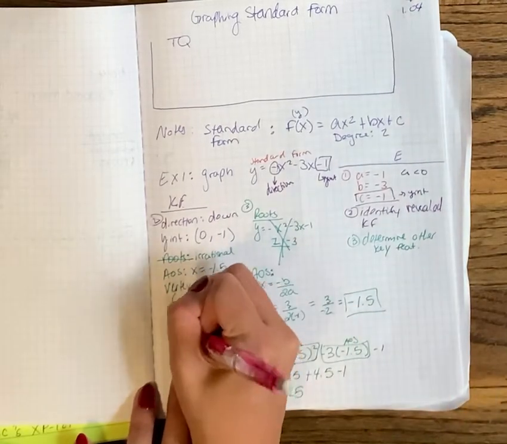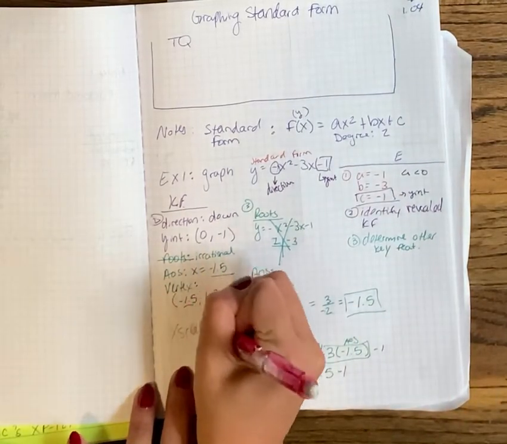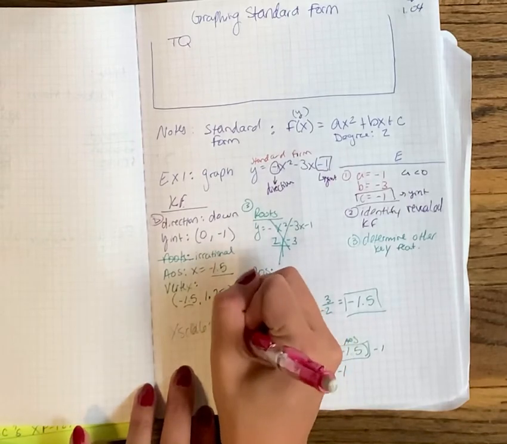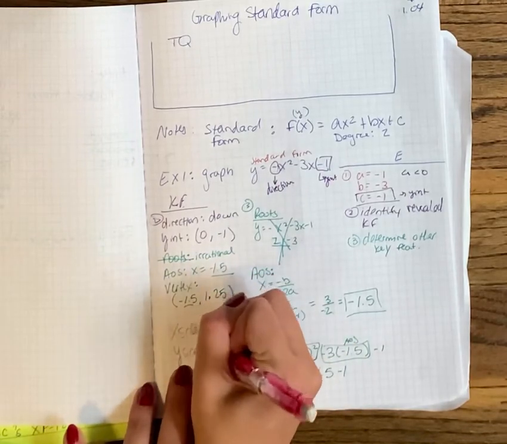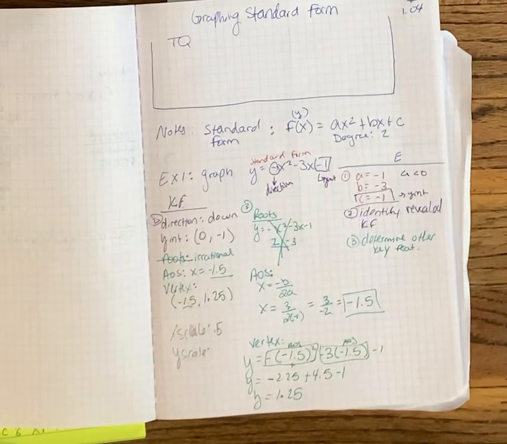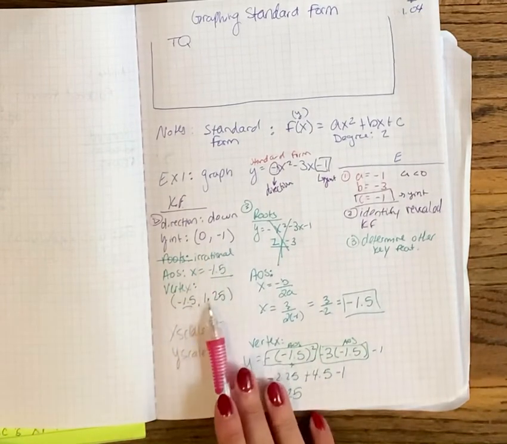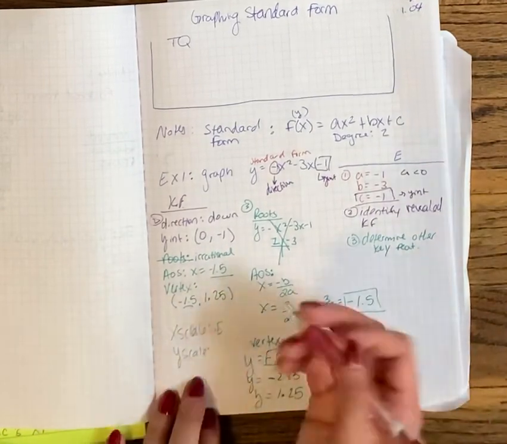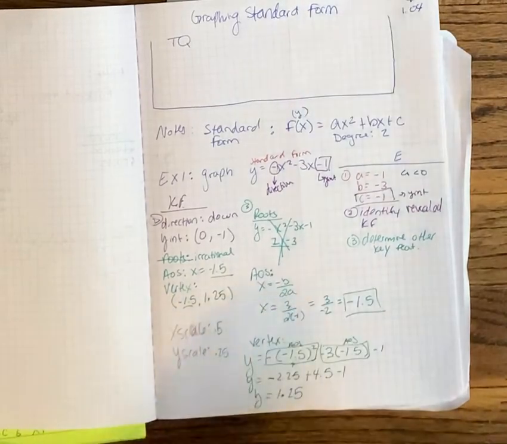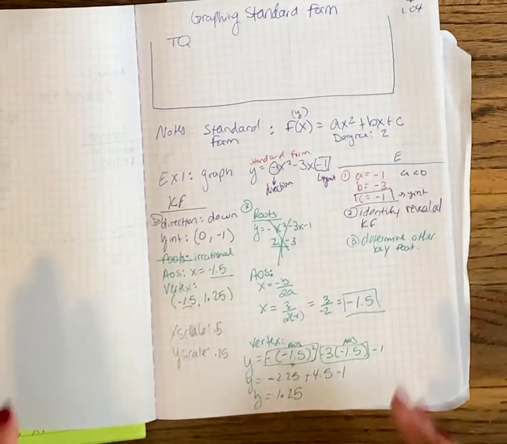So my x scale is going to be 0.5. My y scale, based on my points, I have negative 1 and 1.25. So I know that I can use 0.25 for my y scale. So I'm just going to quickly scale that onto my x and y axis.